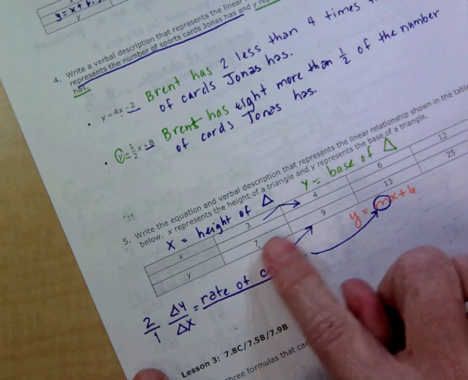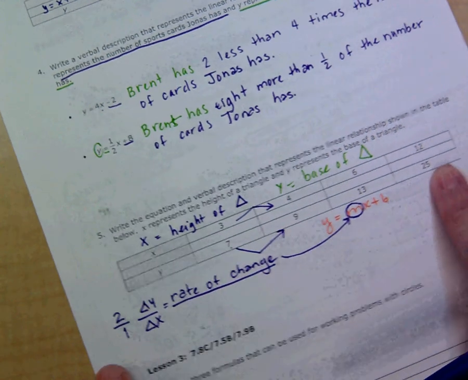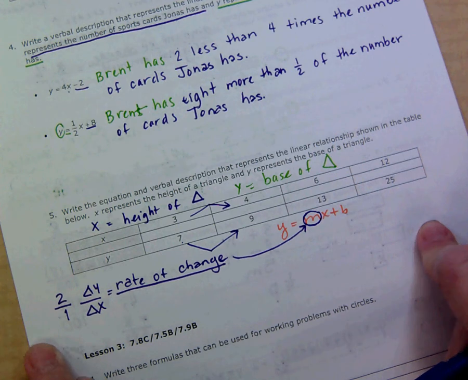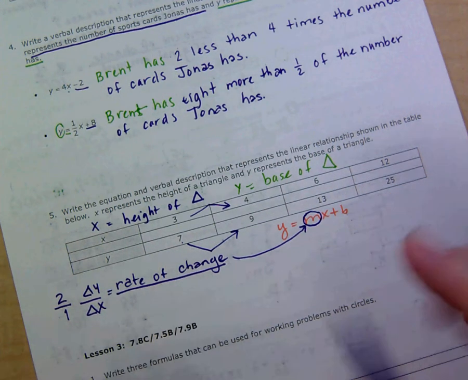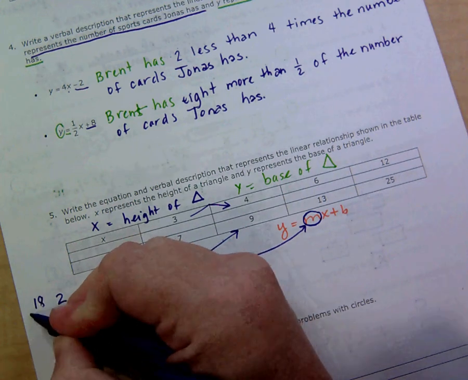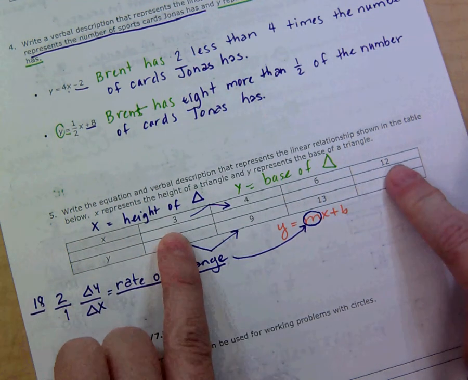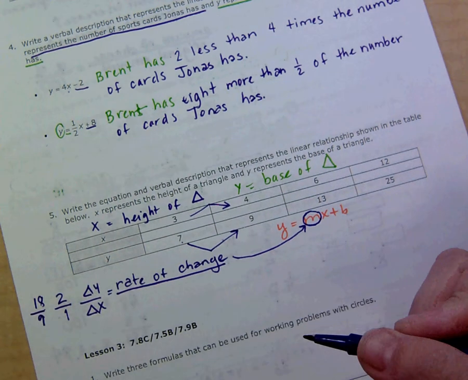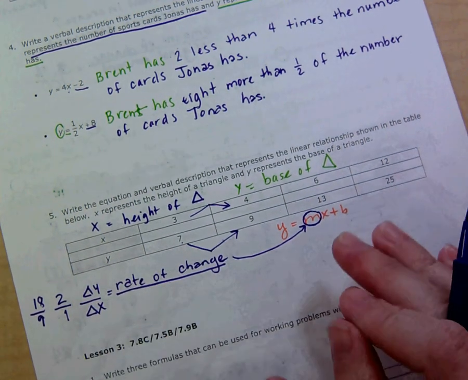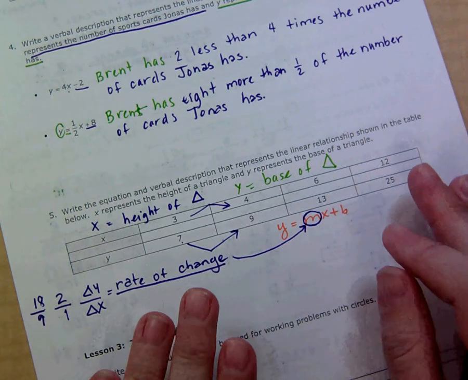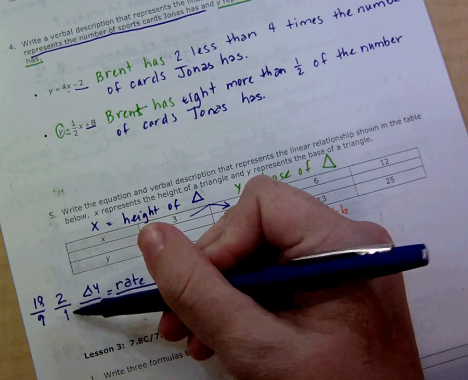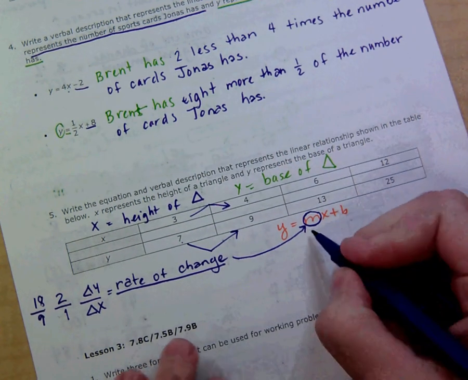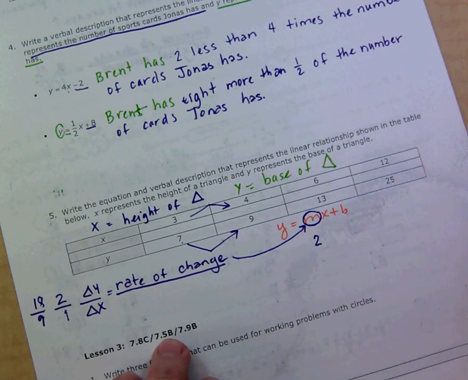If I go from my first number to my very last number, you can use any of the numbers here and get their differences. From 7 to 25, that's 18. From 3 to 12, that is 9. Notice that those two are equal, and they should stay equal. That rate of change needs to be consistent. Okay? 2 divided by 1 is 2. 18 divided by 9 is 2. My m in this case is 2.